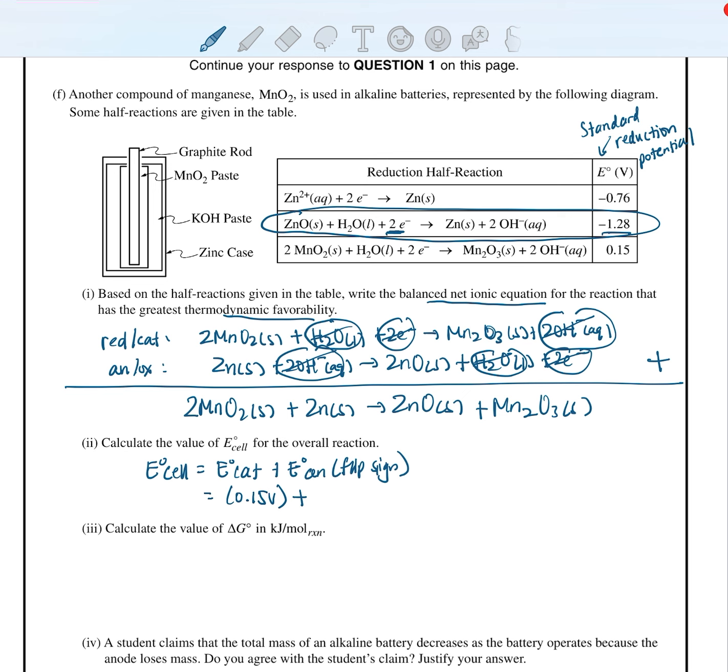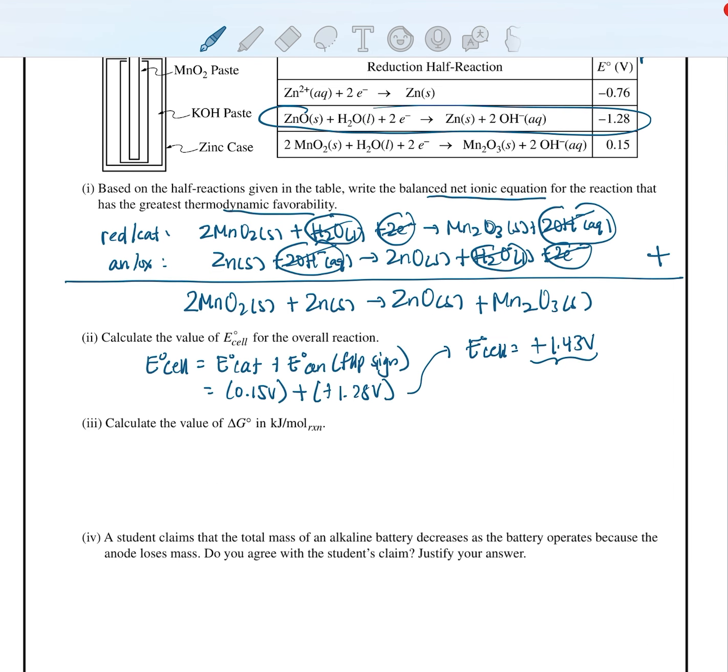The reduction would be non-spontaneous. So I'm going to flip, and that's what I did in my overall net-ionic equation. We change this to an oxidation by flipping the equation. So I also need to flip the sign, meaning that when I oxidize it, it'll generate 1.28 volts. And overall, my Ecell is a positive 1.43 volts. So this battery is generating this many volts. And that's what a battery is supposed to do, right? It's supposed to be the spontaneous redox reaction that generates energy. Okay, moving on, calculate delta G in kilojoules per mole.